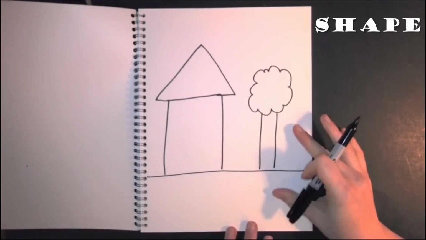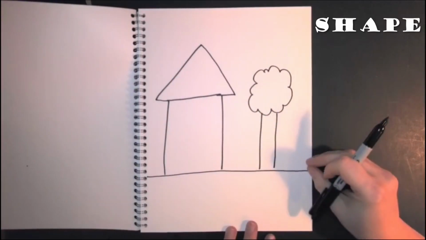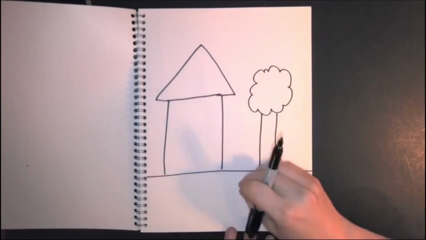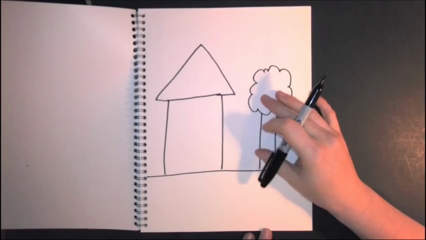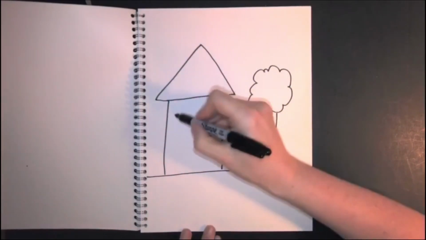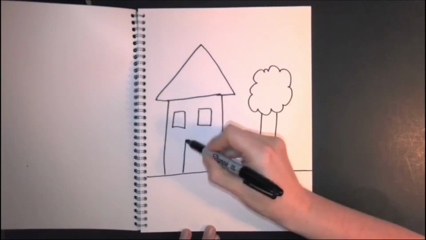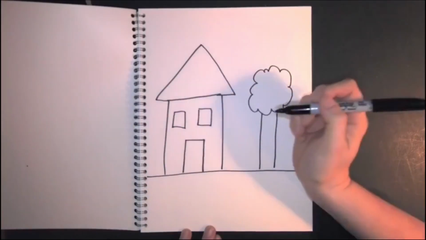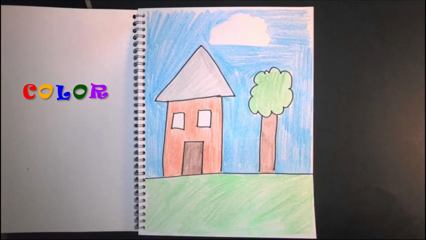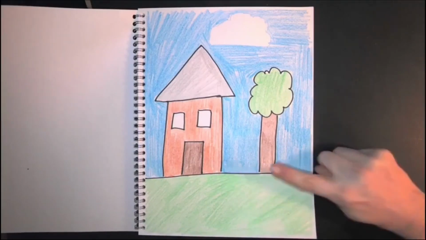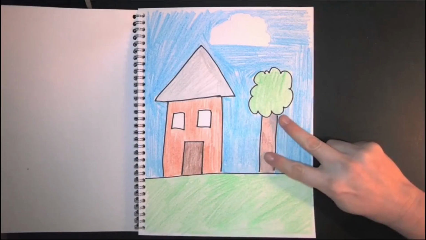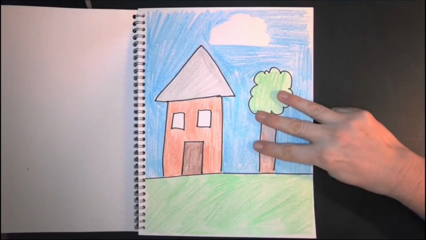So now we used shapes. Shapes with lines, and we're getting a picture started. I'm going to add a few more shapes. And we're going to add color. So we've gone through line, shape, and color.